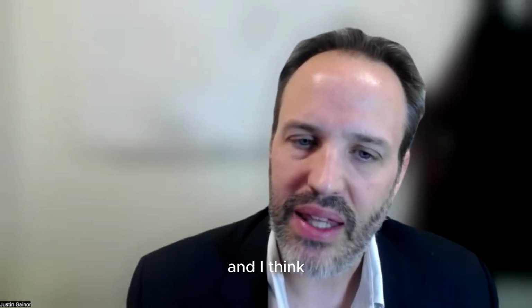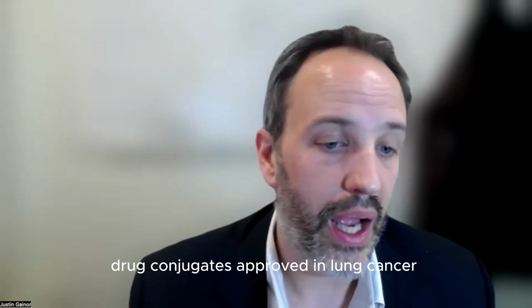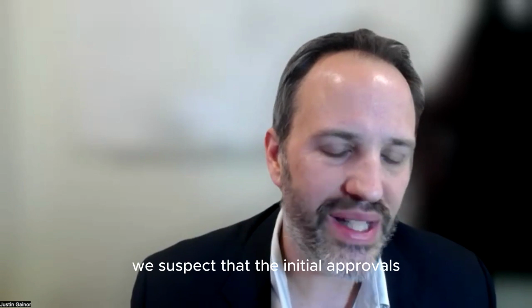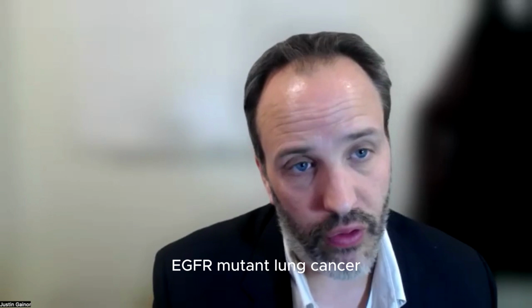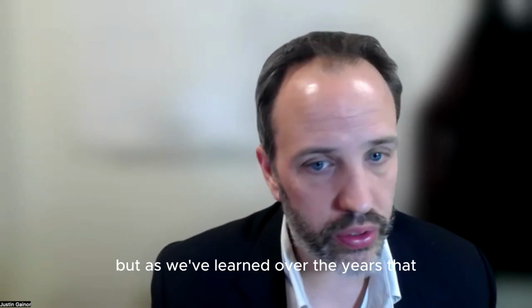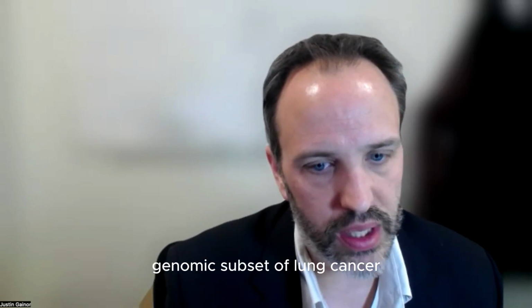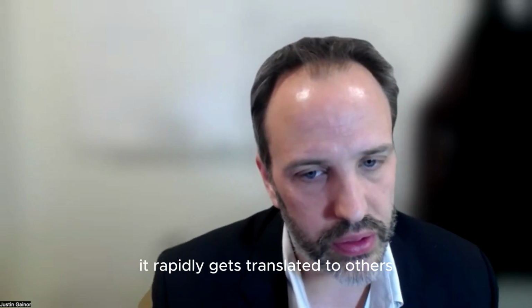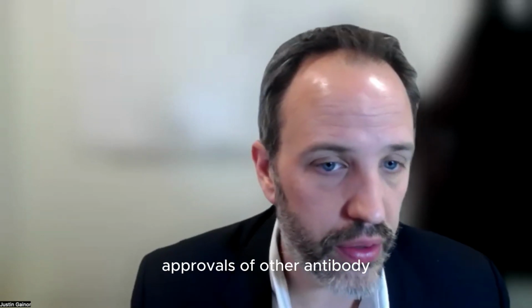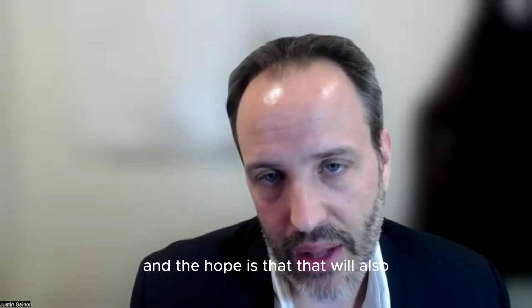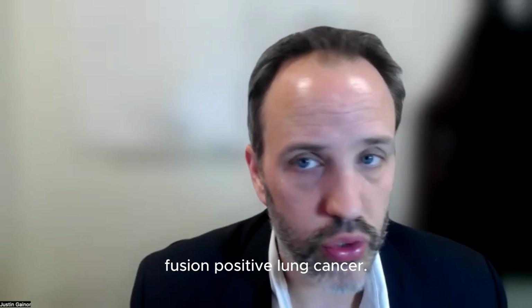And I think we're going to see more and more of these antibody drug conjugates approved in lung cancer. We suspect that the initial approvals are going to be in a different subtype of lung cancer, EGFR mutant lung cancer. But as we've learned over the years, once we see success in one genomic subset of lung cancer, it rapidly gets translated to others. And so I do anticipate that we're going to see broader approvals of other antibody drug conjugates. And the hope is that will also provide a great deal of benefit for patients with RET fusion positive lung cancer.